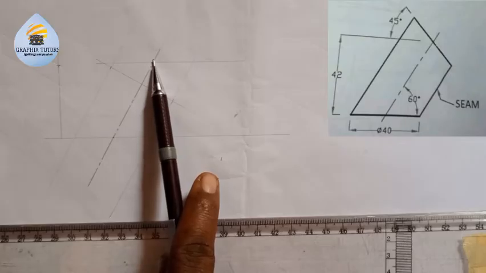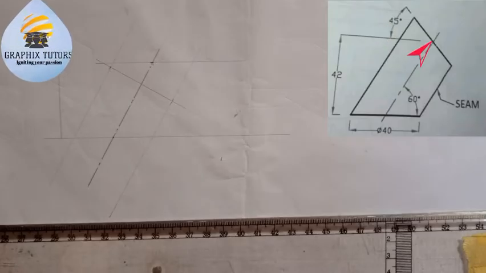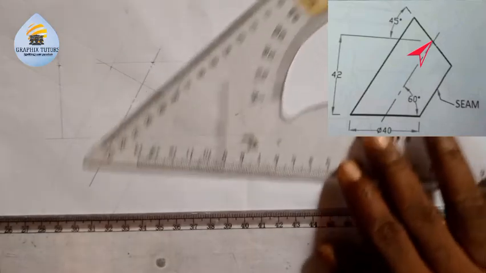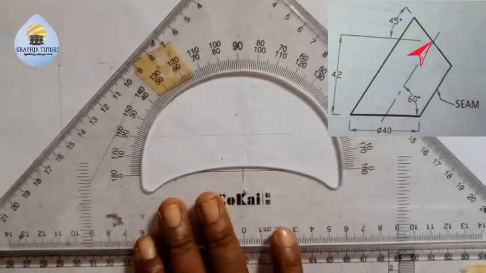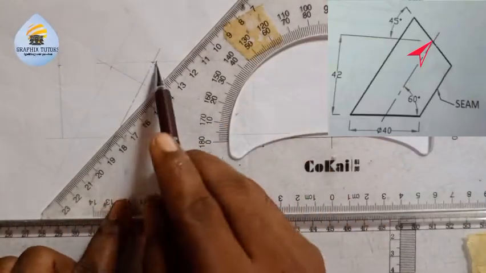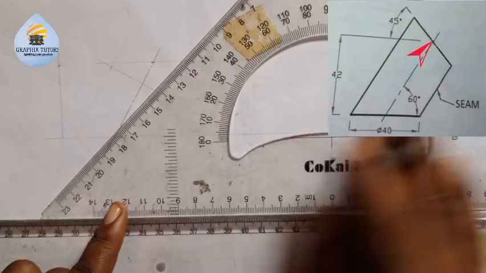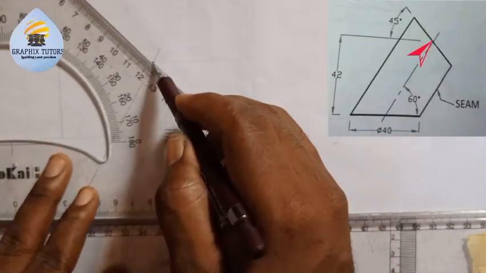From this point, this inclined line you are seeing is at an angle of what? 45 degrees. So at this point here, I'll take my 45 degrees set square, and this is the 45 degrees set square here. I'll move it to that point, the point that I traced from here, and I'll draw my 45 degrees. So this is 45 degrees.